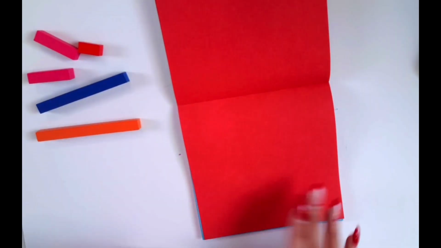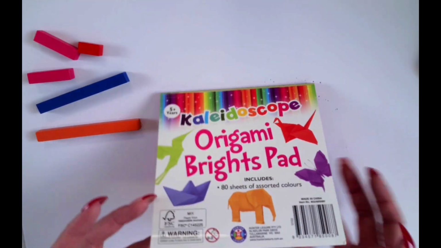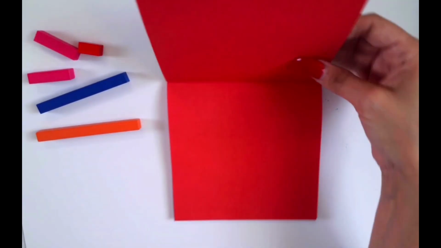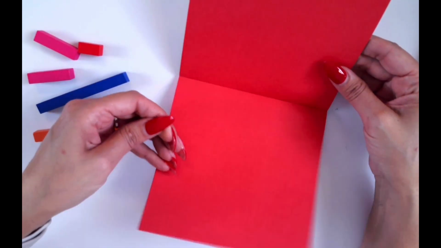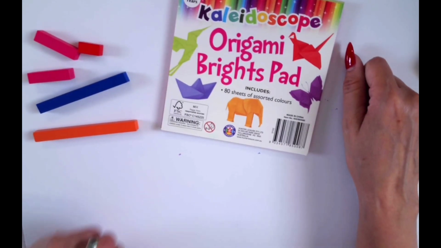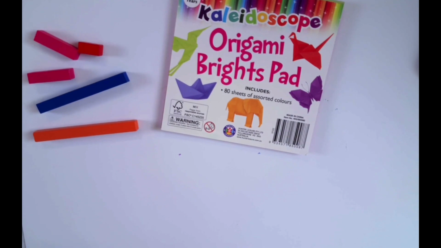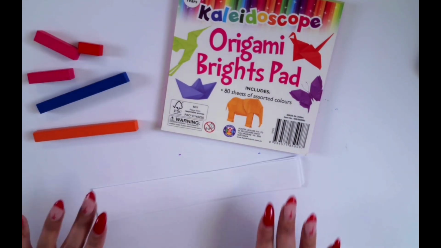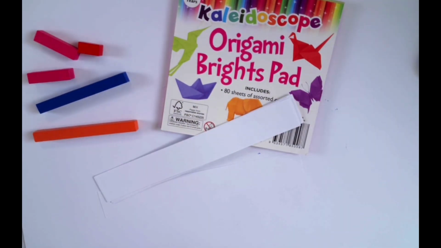The other thing is these origami paper pads. If you can get your hands on some of these, they're fantastic. I think I picked these up from Big W for about $3. The other thing is fraction strips. So I made these fraction strips.